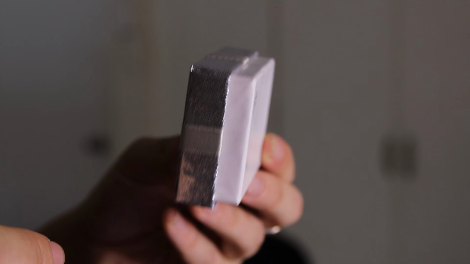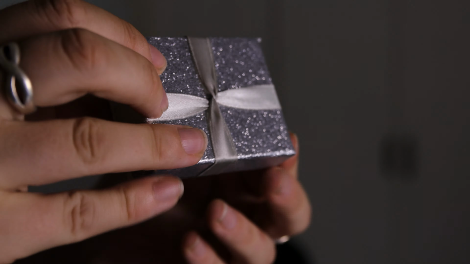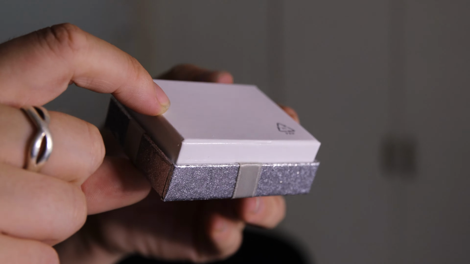Mistake number one is not thinking about angles. Now, when I say angles, I mean the way that the product is positioned and the way the camera is positioned. So your product has many different sides. Take this gift box here as an example. It has 6 sides, so we need to think about which side we want to show the viewer. Obviously, we want to show the front of the box.